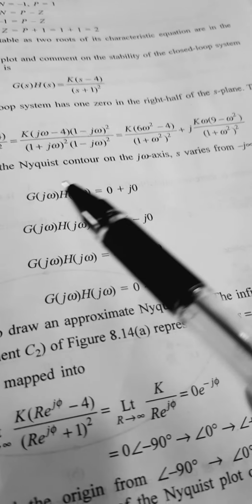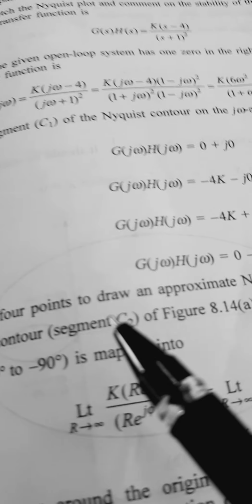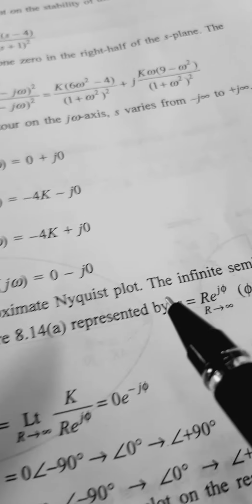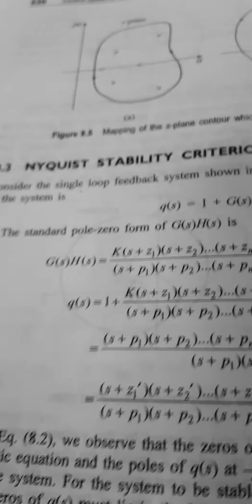So don't draw now because we need to calculate the other C2. So we get 4 points to draw an approximate Nichols plot. Now you should see the C2.